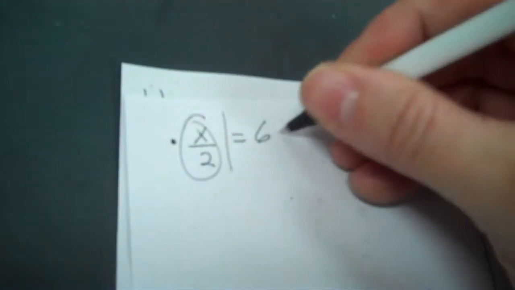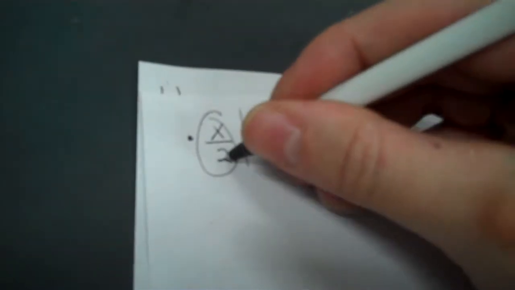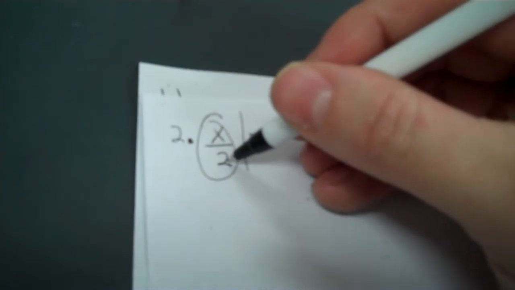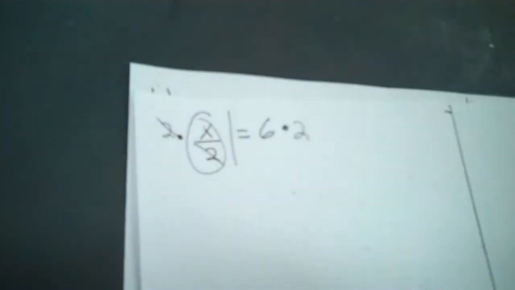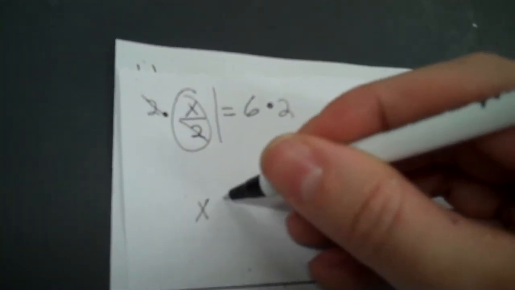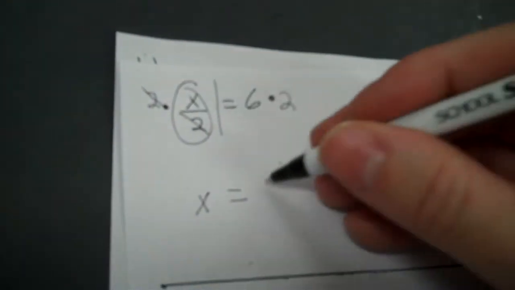So when I multiply, I put a dot on each side, and I take the number from there. Because remember, if I'm multiplying by 2 and dividing by 2 at the same time, those cancel. So line up your equals. You have x, and 6 times 2 is 12. And that original equation makes sense because if I take 12 divided by 2, that equals 6.